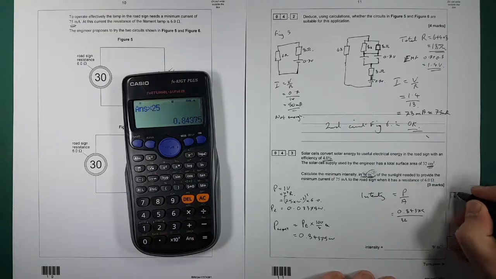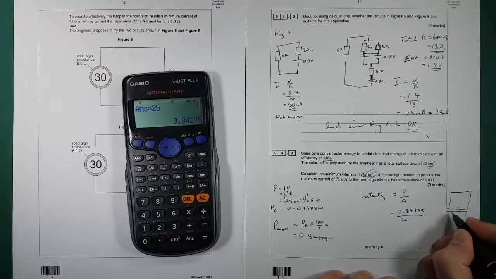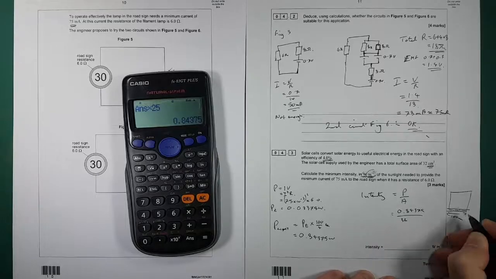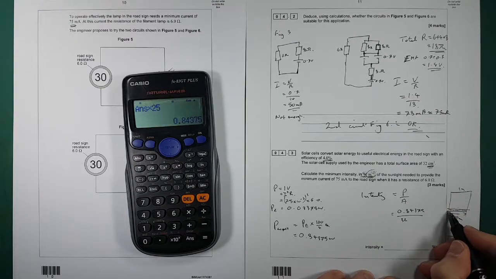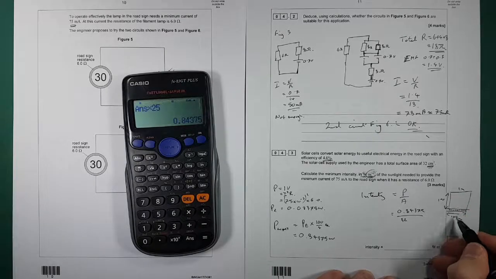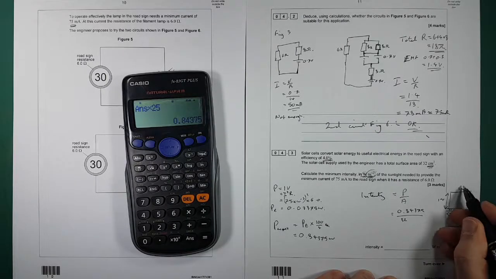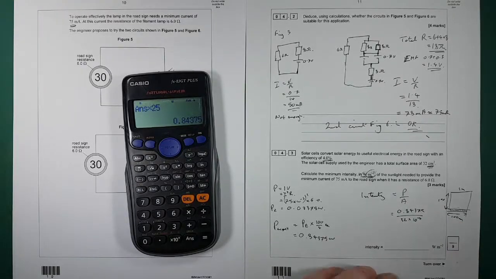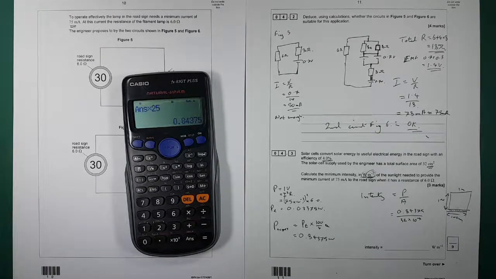And if you think this through, there are 100 centimetres in a metre. So we've got 100 there, we've got 100 there, which means we've got 10,000 centimetres squared in a metre squared. So it's times 10 to the minus 4 is the conversion factor there.